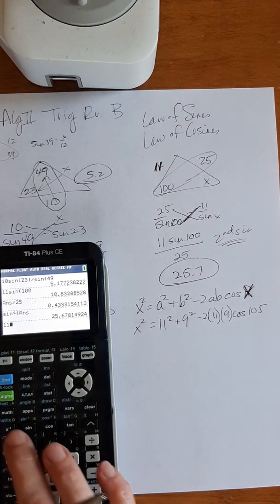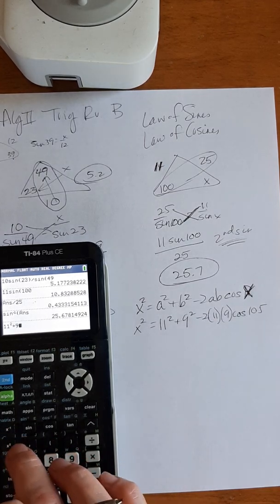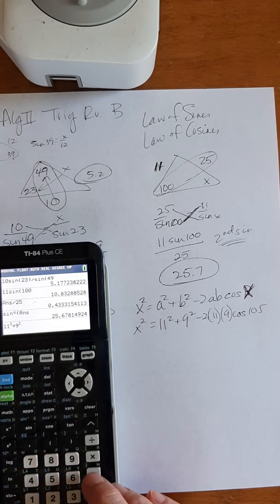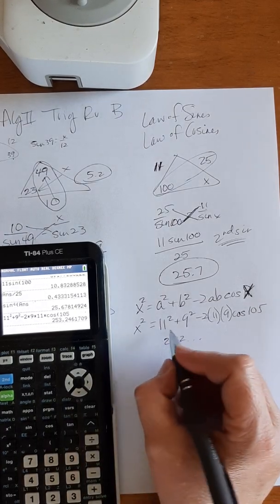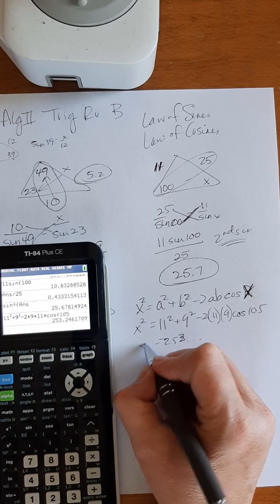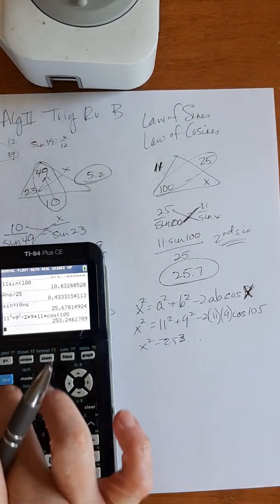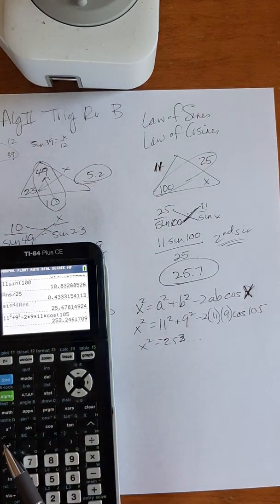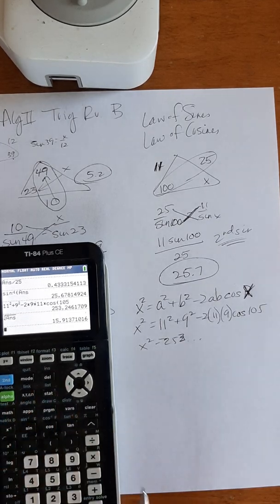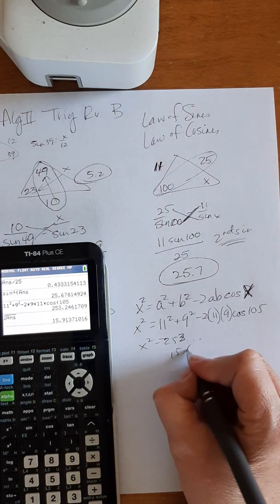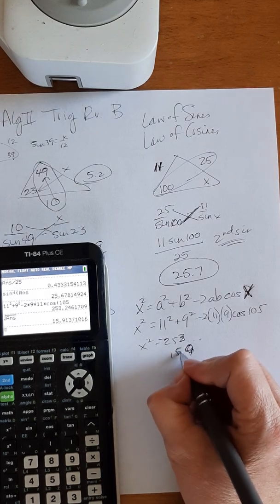11 squared, or 121, plus 9 squared, or 81, minus 2 times 9 times 11 times cosine 105. So we get about 253. But remember, that's x squared. So we're going to want to do second, that button to do square root, on our previous answer, 15.9.